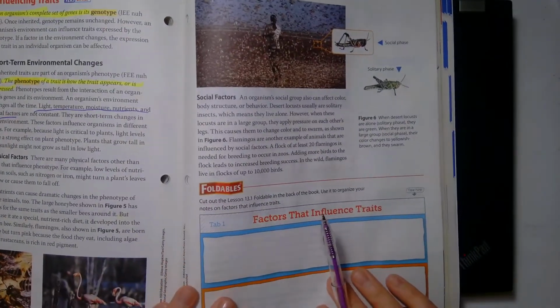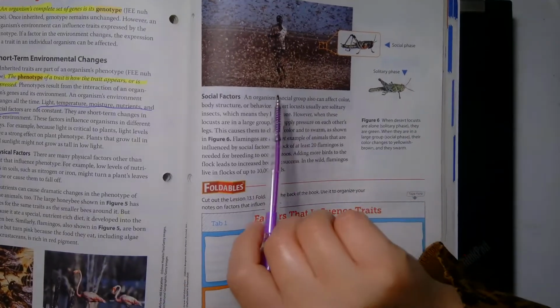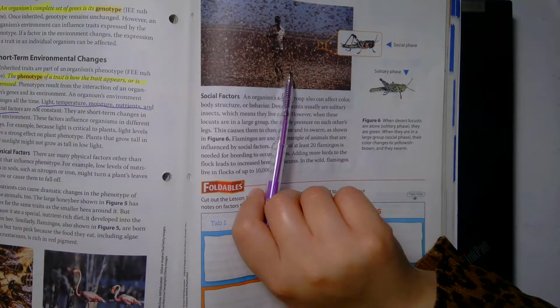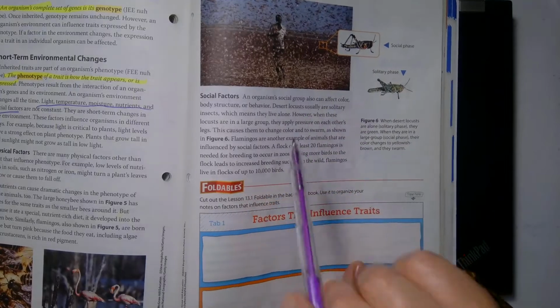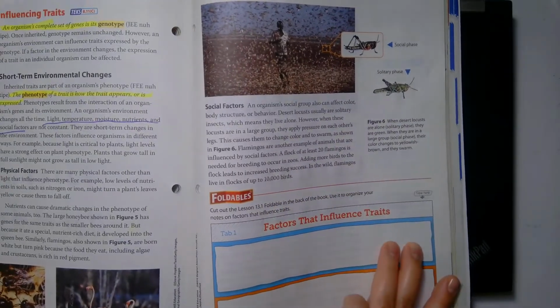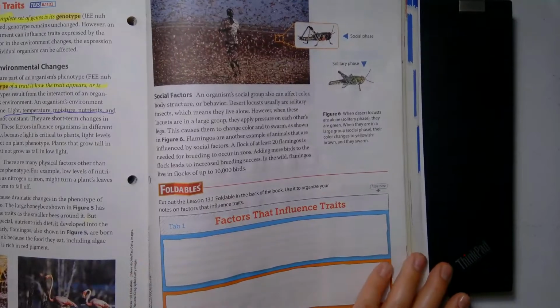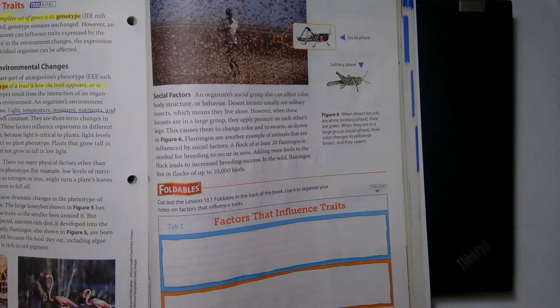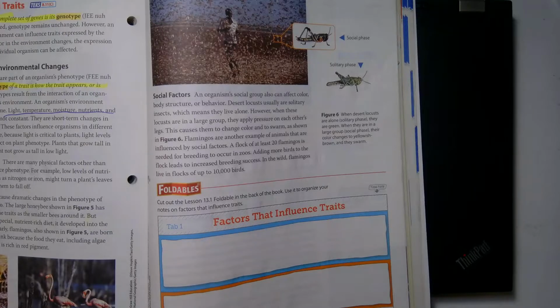Social factors. What are those? Locusts. Gross. Those things hurt. Okay, social factors. An organism's social group can also affect color, body structure, or behavior. Desert locusts usually are solitary insects when they live alone. However, when these locusts are in a large group, they apply pressure on each other's legs. This causes them to change color and to swarm, as shown in figure 6.